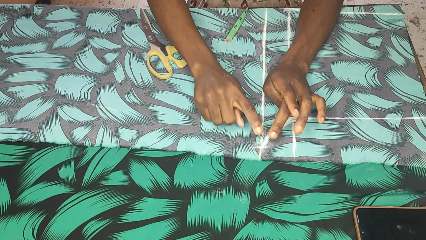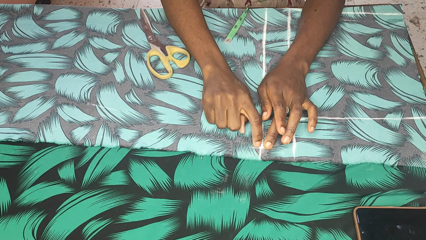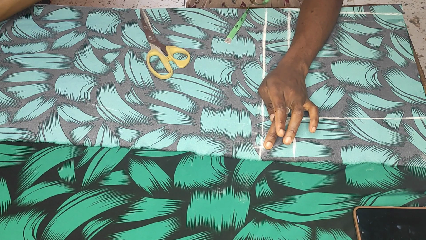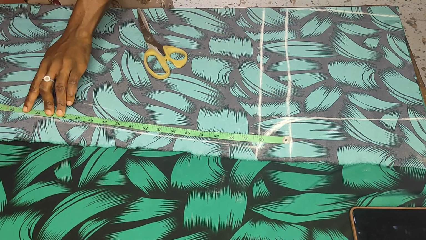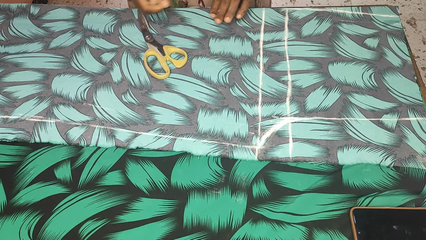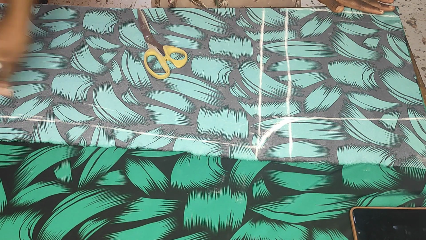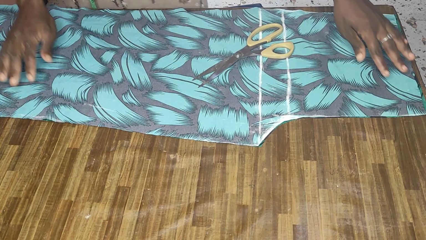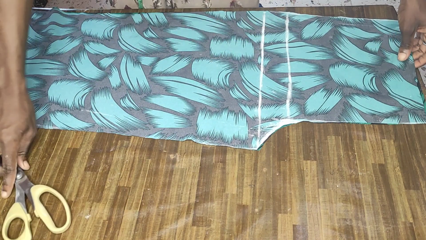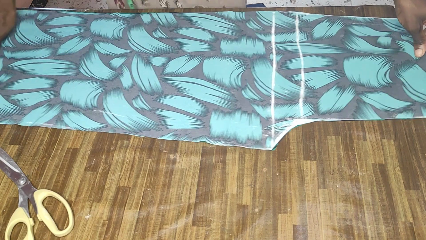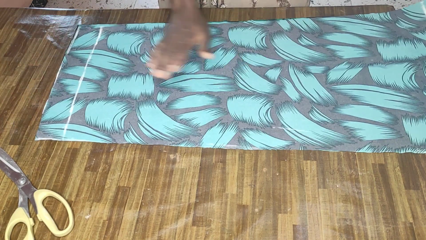From this point of my crotch depth now, I'm just going to connect that straight to the full length of the trouser. So I'm just going to cut that out now. This is basically what you are going to have for the front section of the palazzo pants.